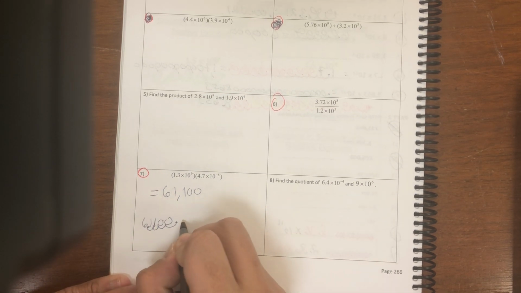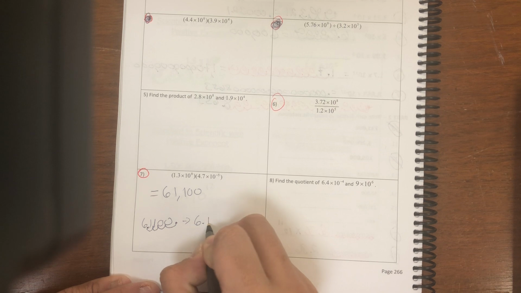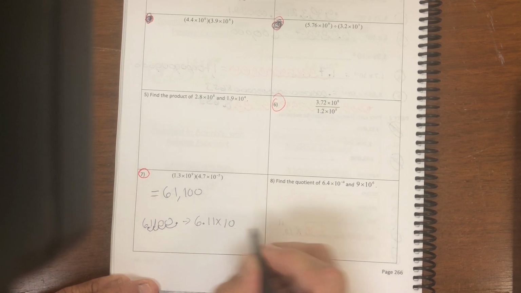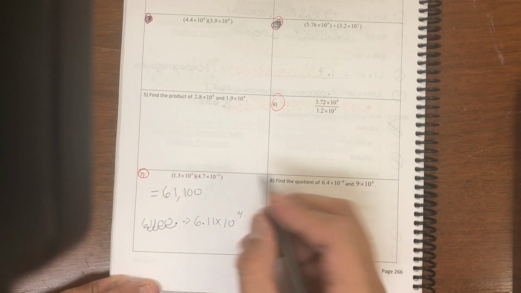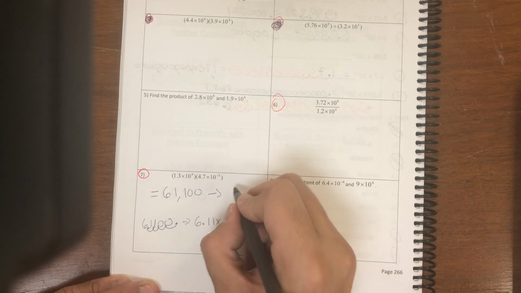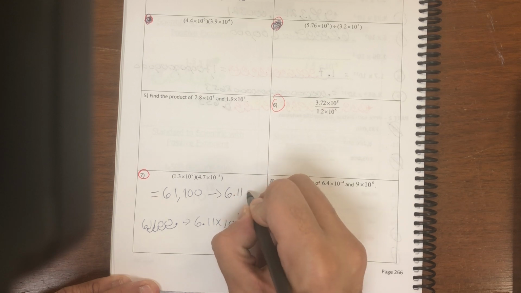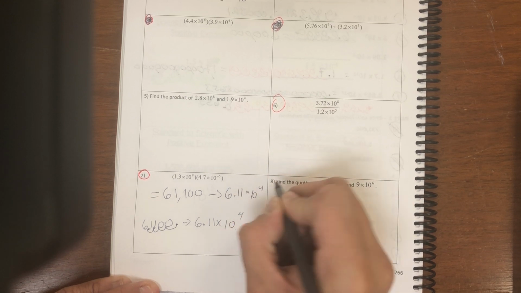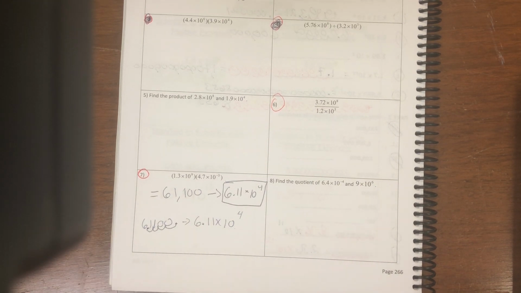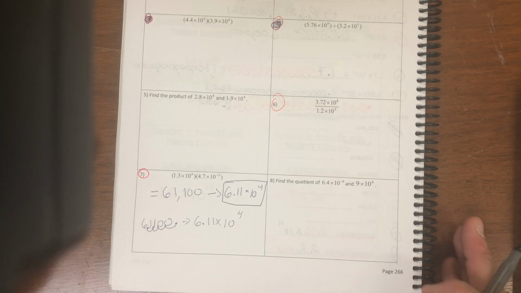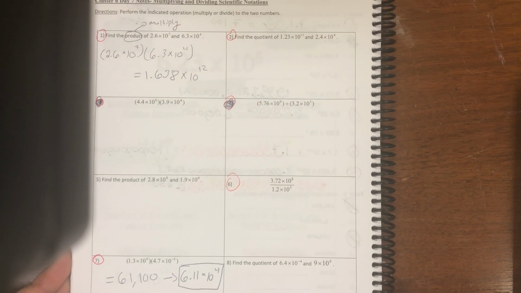So we're left with 6.11 times 10 to the power of 1, 2, 3, 4. So that means my final answer will be 6.11 times 10 to the power of 4. And yes, technically the other form is the right answer, but most of the time, especially if we're doing scientific notation, you're going to be required to put it in scientific notation. Okay?